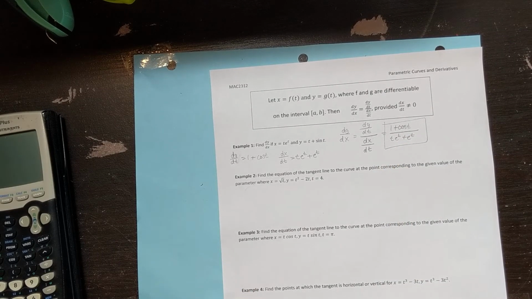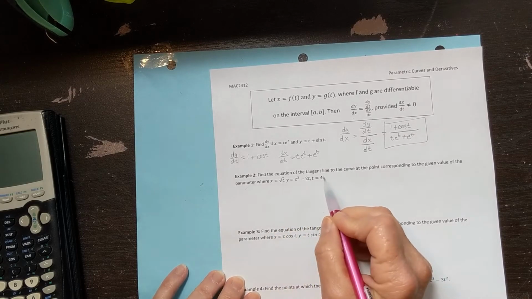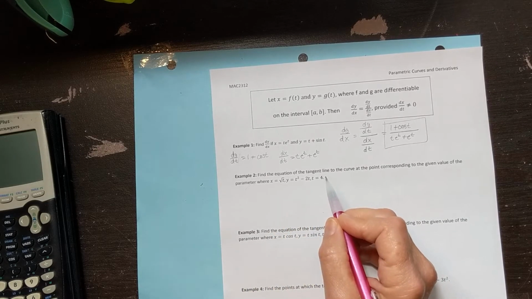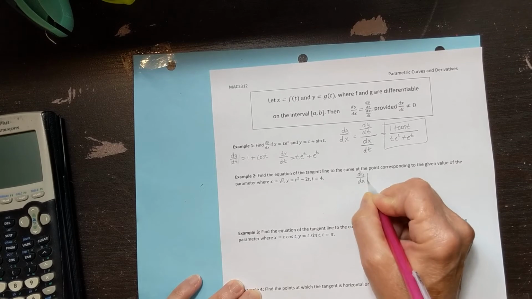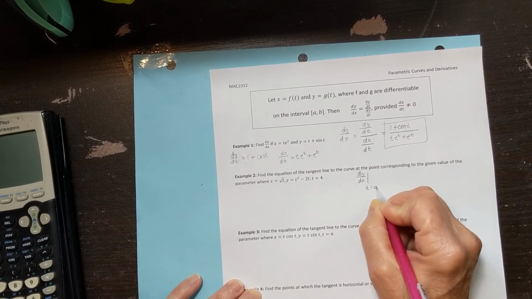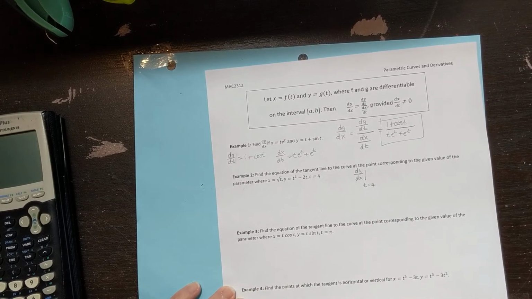All right, example 2. Find the equation of the tangent line to the curve at the point corresponding to the given value of the parameter. x is square root of t, y is t squared minus 2t, when t is 4. Well, to write the equation of a tangent line, first we have to find the slope of the tangent line, which is the derivative. We have to find dy/dx when t is 4. So let us do that.